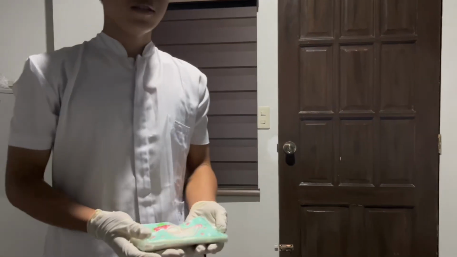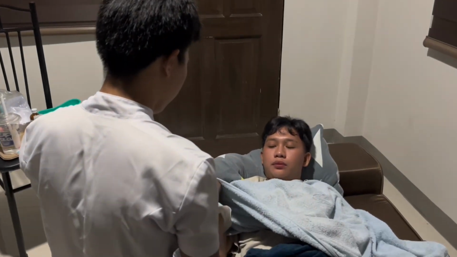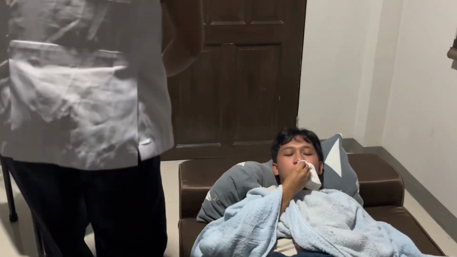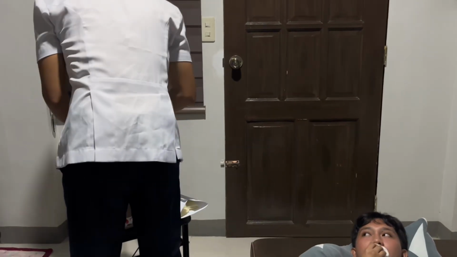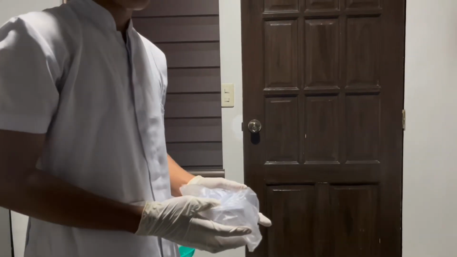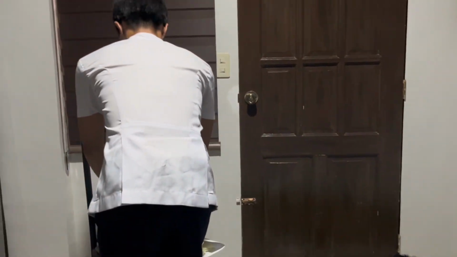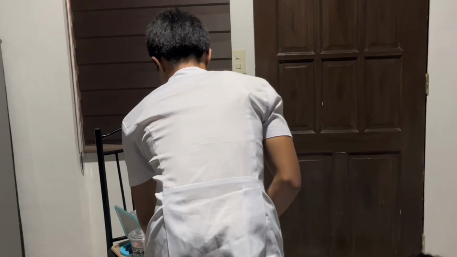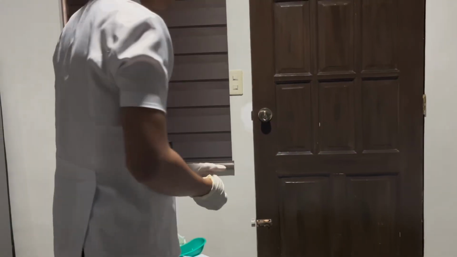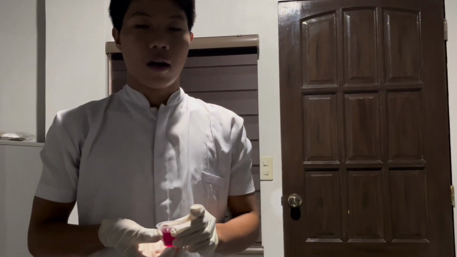Next thing is we need to offer a tissue to the patient. And also offer a waste receptacle. Next is we will be giving the 20 ml mouthwash.